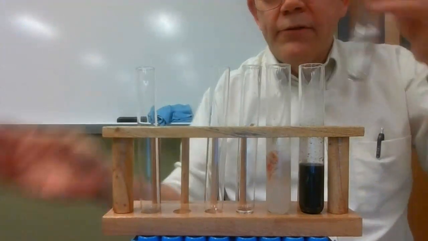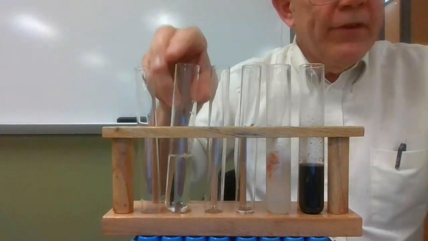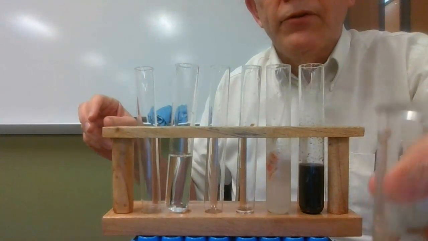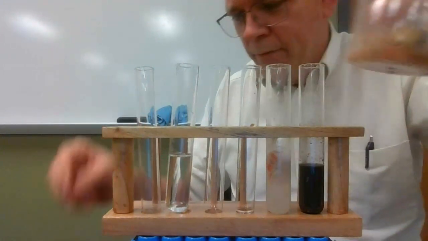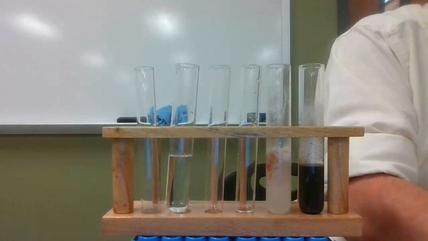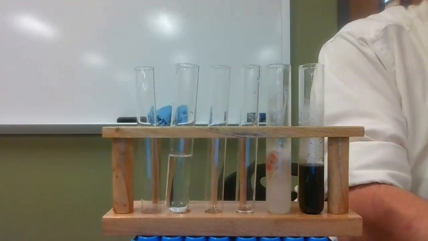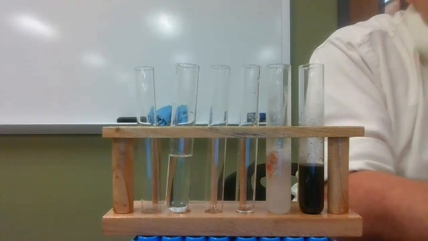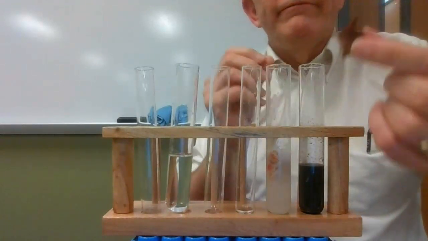All right, so we've got hydrogen peroxide again. But this time we have a piece of liver, and this liver has been cooked. Okay? So they cooked your goose, well, they cooked their liver. So we're going to take this liver. All right, because it's been cooked.